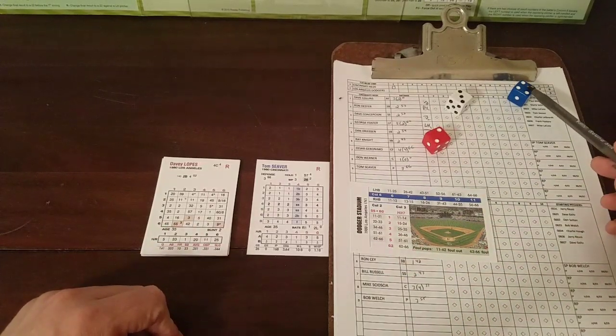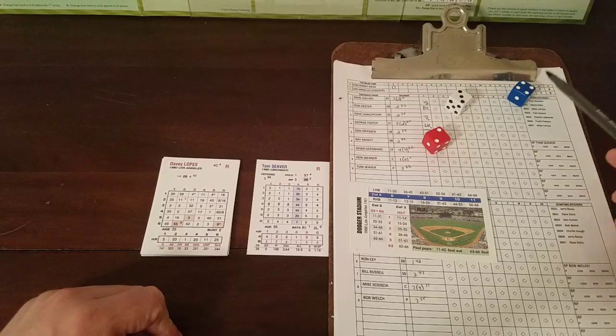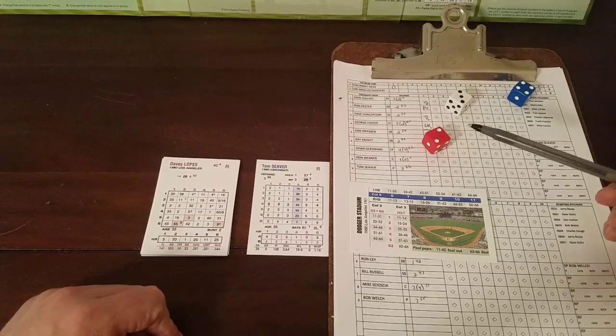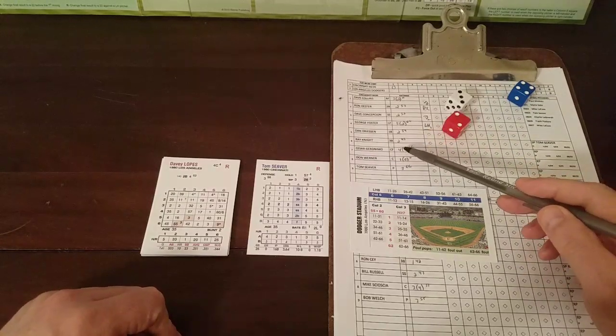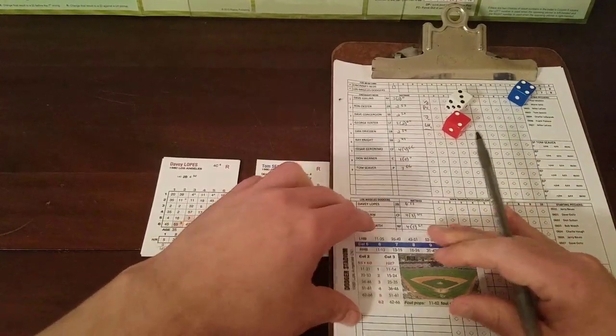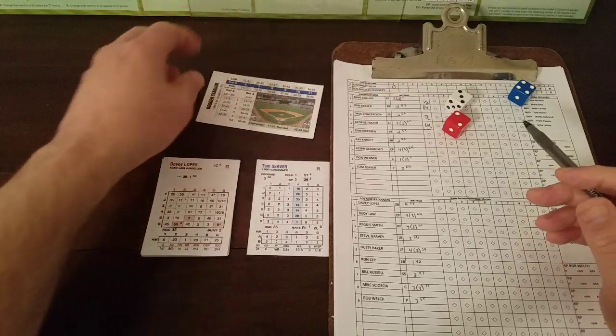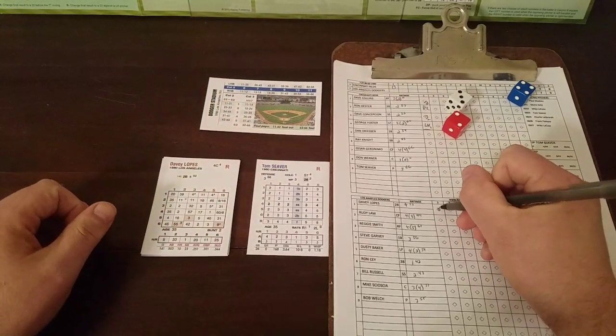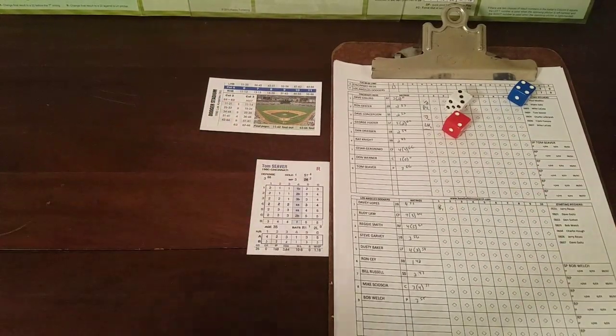The blue die is a 4, which means we're checking the center fielder. That's Geronimo. Geronimo has a range of 4, so he would have caught it had it stayed to 3, but he definitely catches it with a 2 there. So it's an easy fly out for Geronimo. He makes the catch, 1 away.